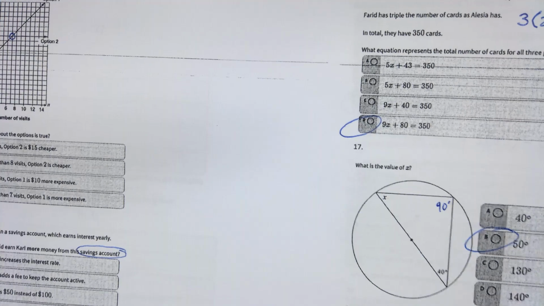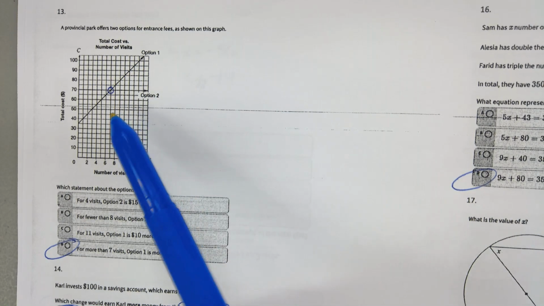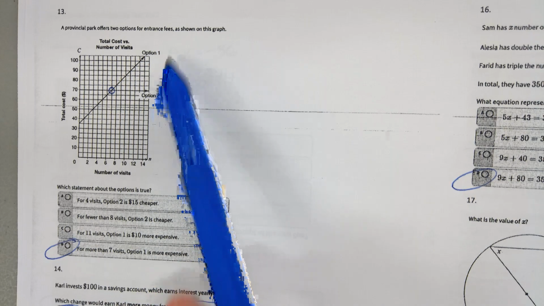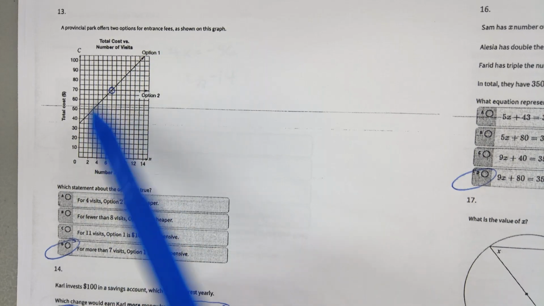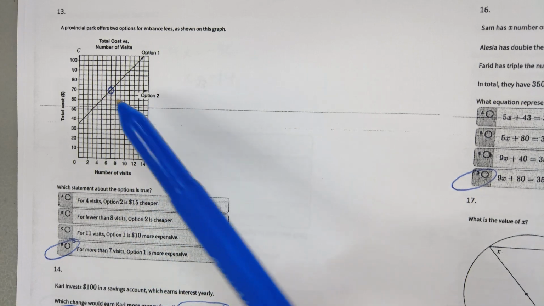Page 8. In one of our assignments, remember the decimal assignment that we did? We compared the two bike companies, one like this, one like this. What's the intersection point? That's because you'll always see it on EQAO, the intersection point.